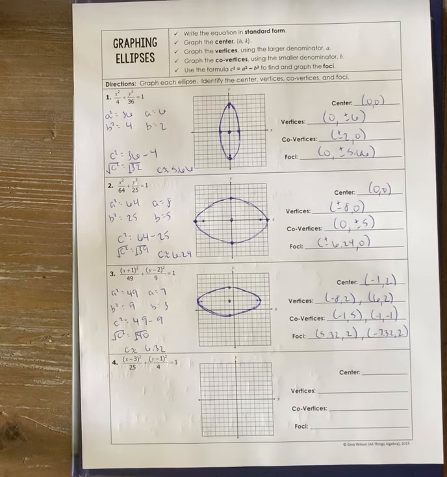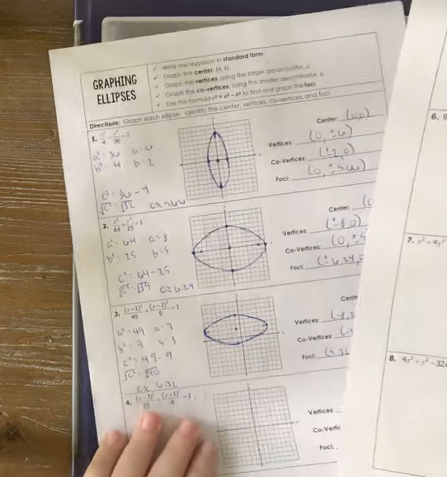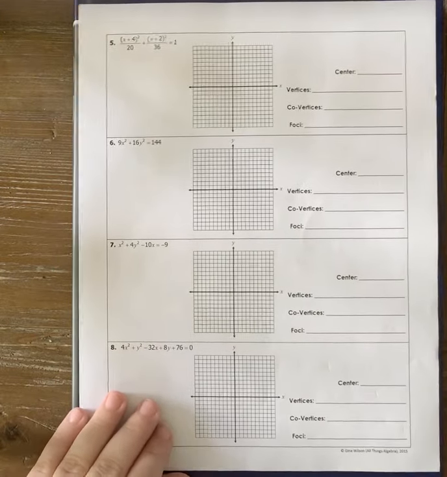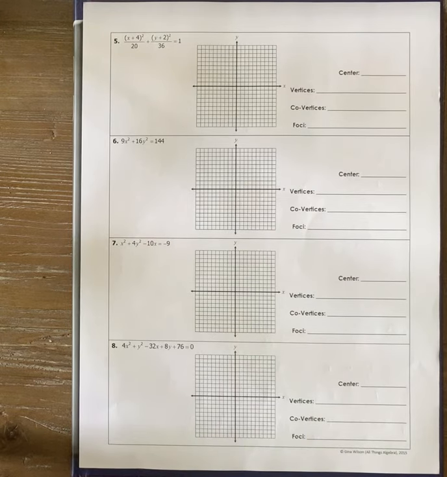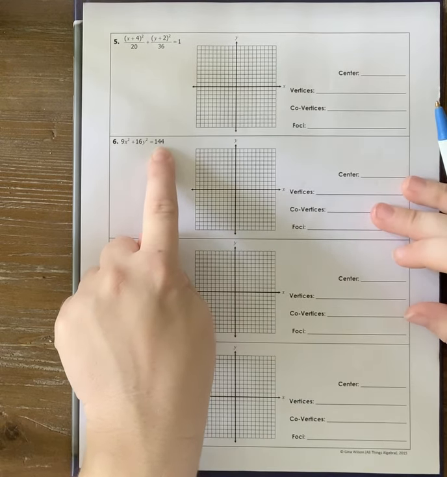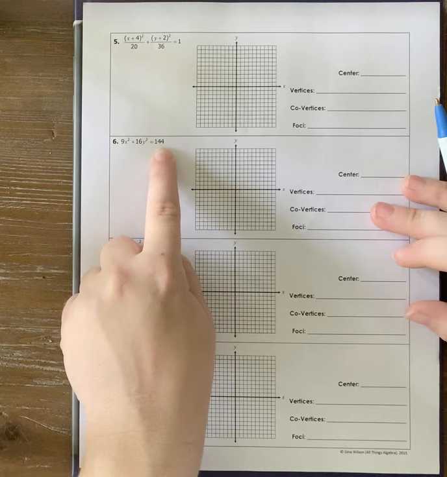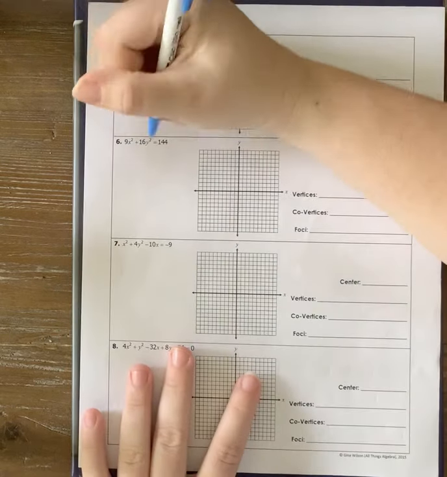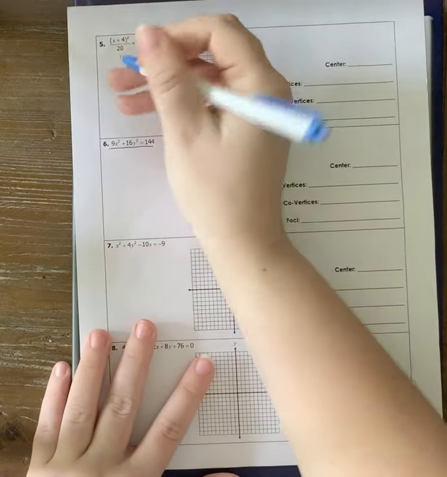Okay. All right. Let's skip over to one that is not in standard form. So let's look at number 6. All right, number 6. Okay, so to get it in standard form, this needs to equal 1. Anything divided by itself equals 1, so we're going to divide this entire thing by 144.